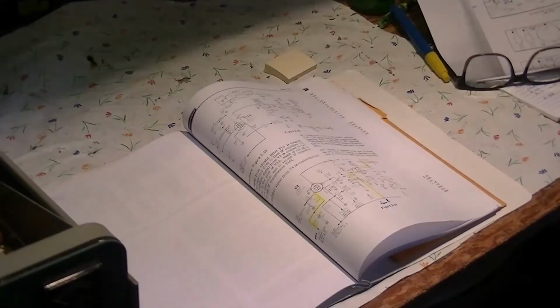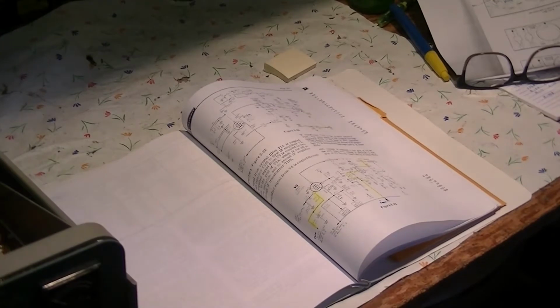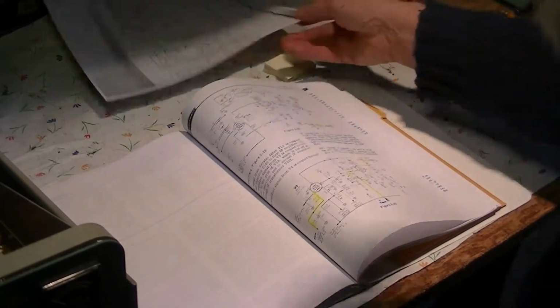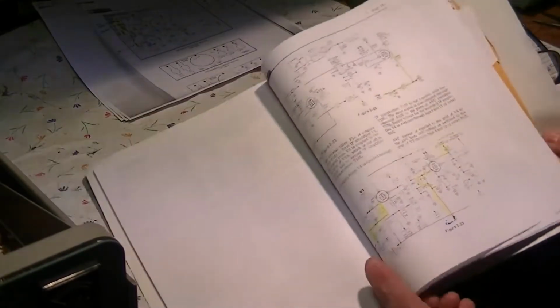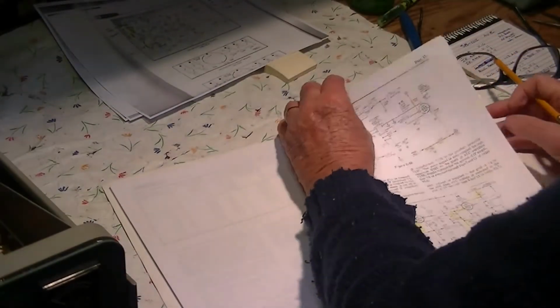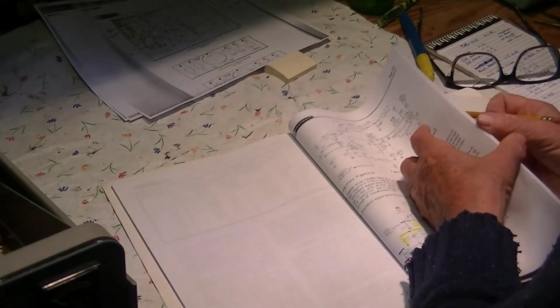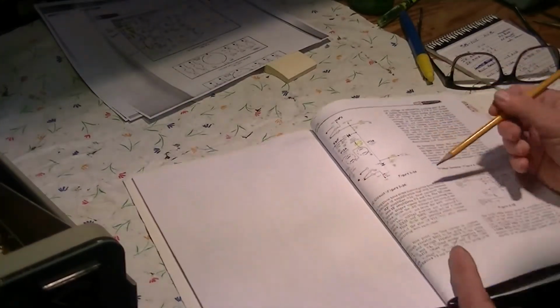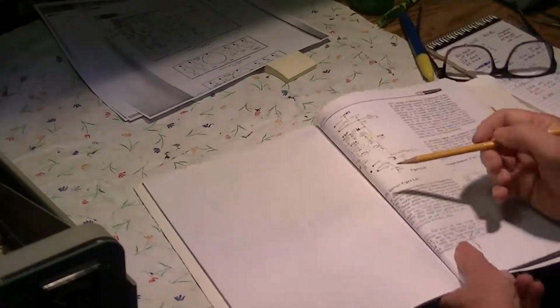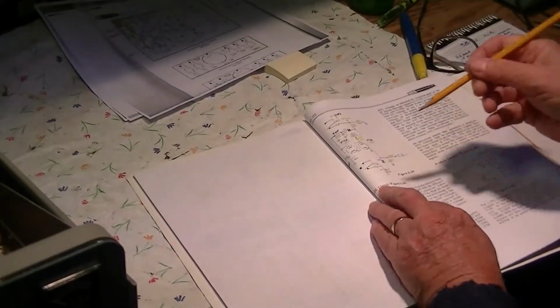First thing you're going to do is get out your manual. And the great thing about Heathkits is that they have such great documentation. You're going to go to page 151 and page 152, and read the description of the AGC circuit.